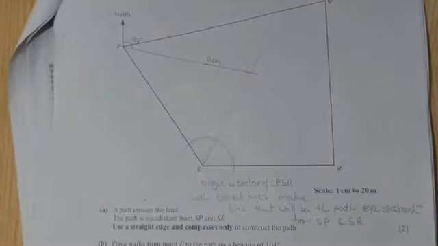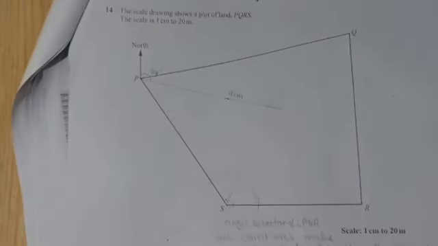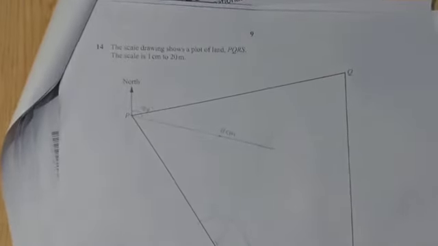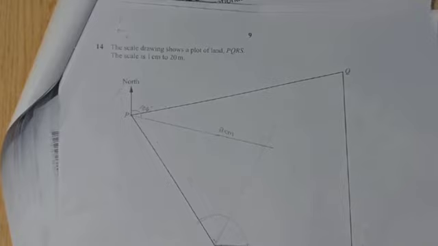This is part 3, October/November 2022, Math Syllabus D 4024. Question 14. The scale drawing shows a plot of land, PQRS. The scale is 1 centimeter to 20 meters.